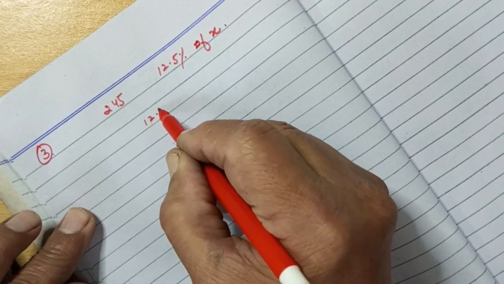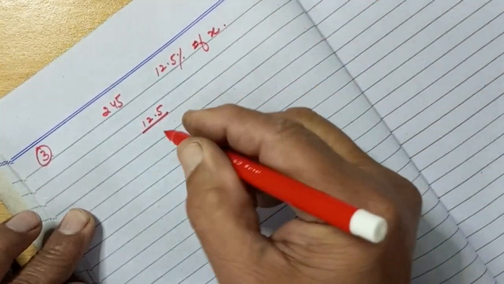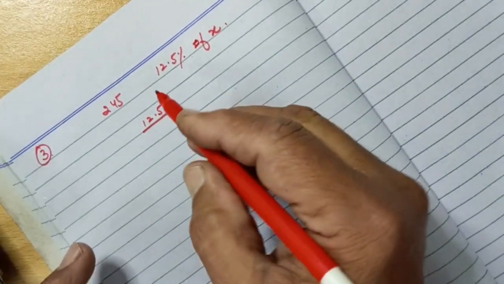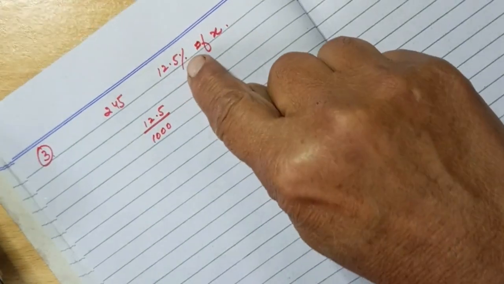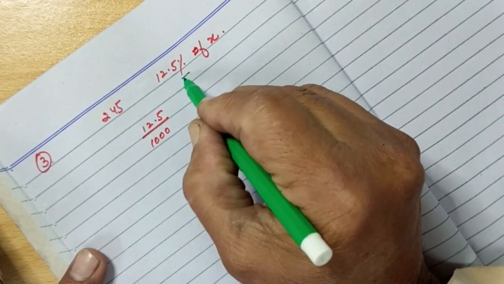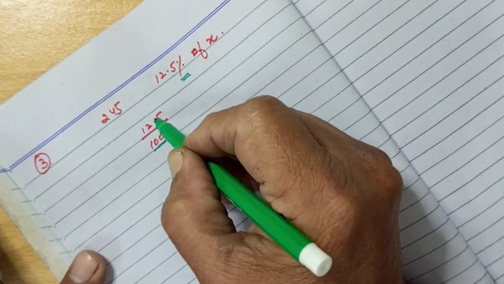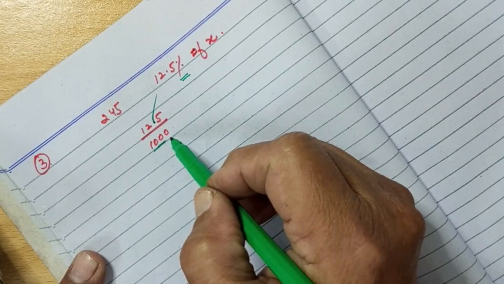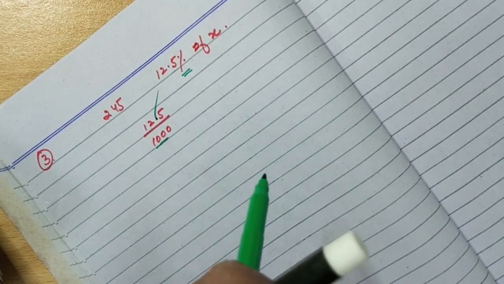Now 12.5% divided. Percent means for every 100. And to remove this sign, we have to put an extra 0, so it will become 1000. 100 for this, and for removing this point, one more 0 for this removal of point.